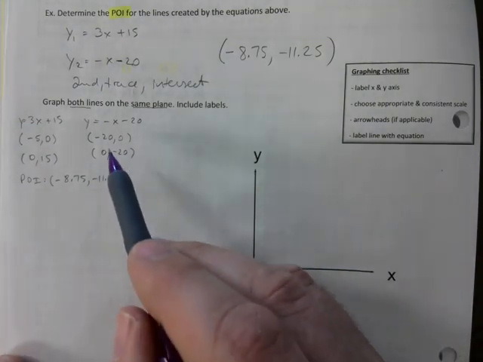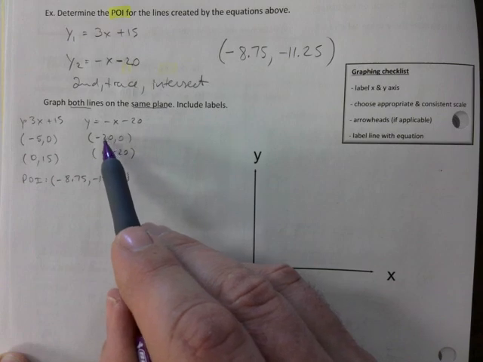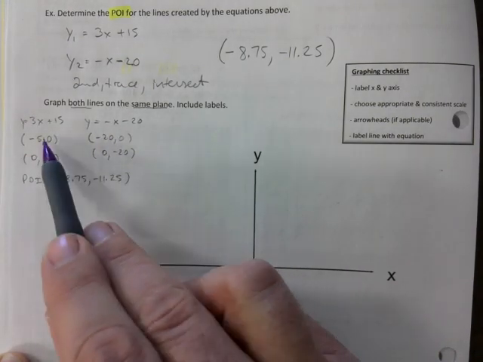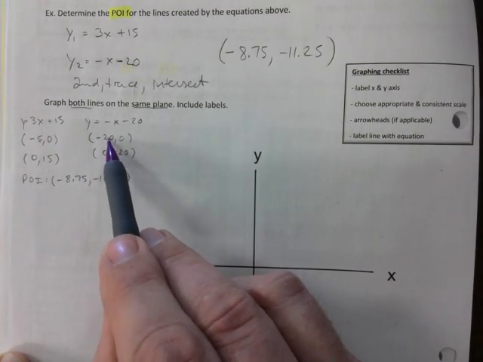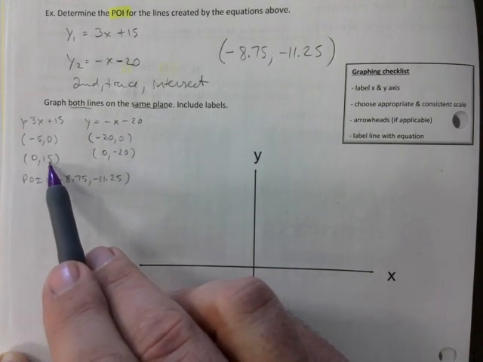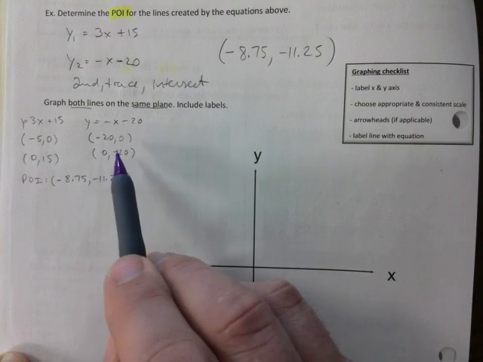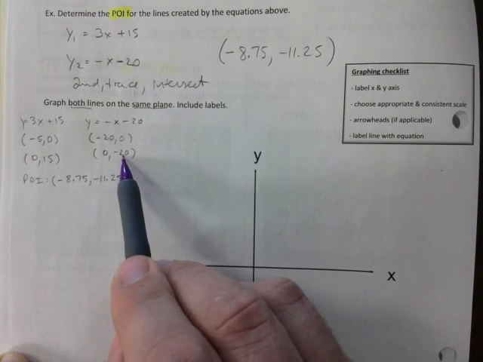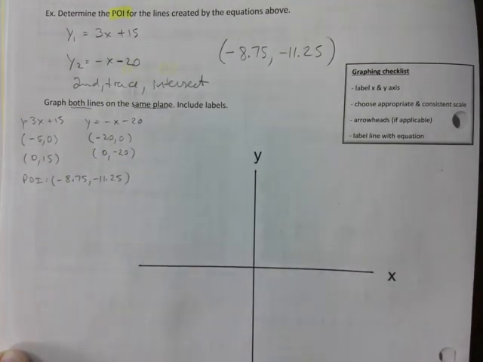So I'm looking at my x values here. I need to go as far as for sure -20 on the left. And when it comes to my y values, I need to go all the way up to 15 down to -20. All right. So I kind of generalize.